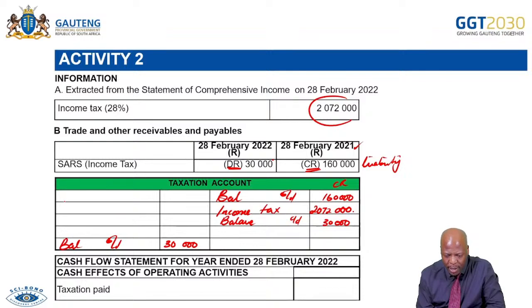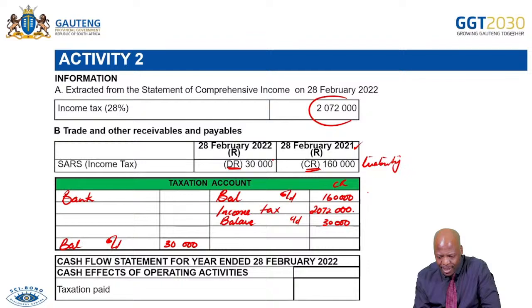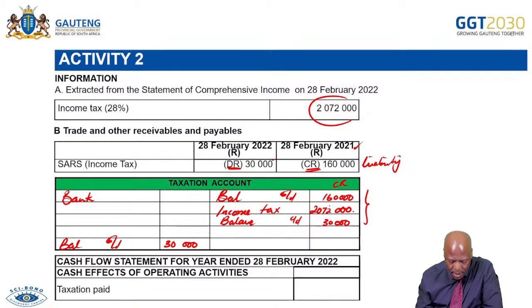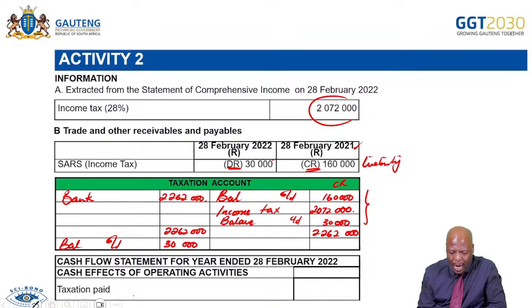Okay, what we want is the tax paid. So let's add up. We add those three amounts. That should give you 2 million. Okay, here you should get 2,262,000. So we bring the same amount here again, 2,262,000. That means my bank is 2,262,000 over there.